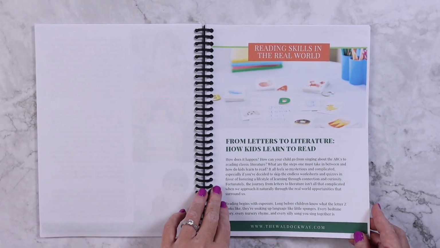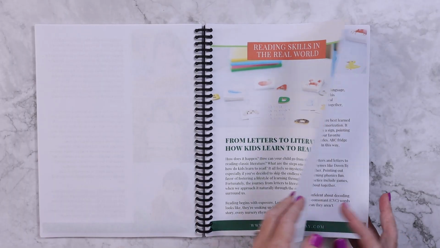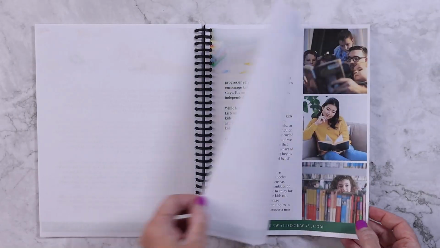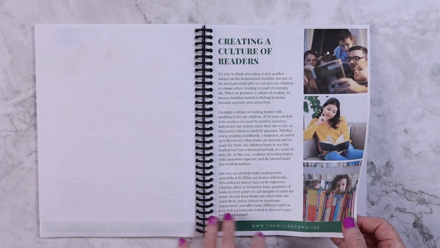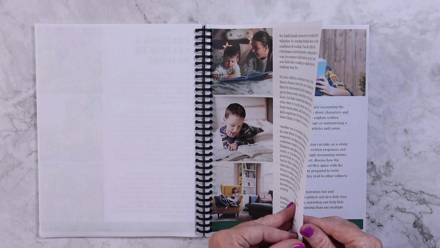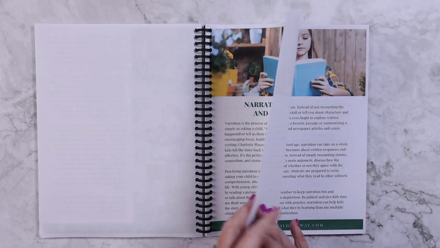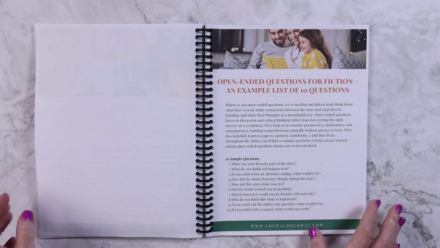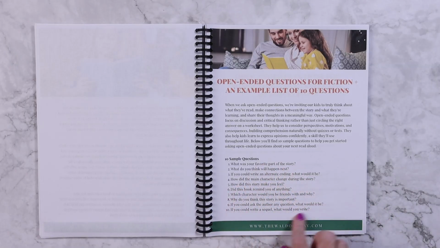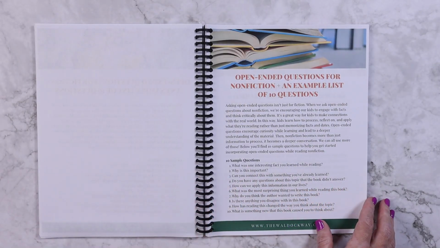From letters to literature, how kids learn to read. So this is reading skills in the real world. So how they learn to read and how you can do it without a curriculum. Creating a culture of readers and how to do that. Narration, what is it and how to do it. Then we have open-ended questions for fiction and nonfiction. So this is like 10 sample questions that you could use that are open-ended for fiction reading. And then the same thing for nonfiction.